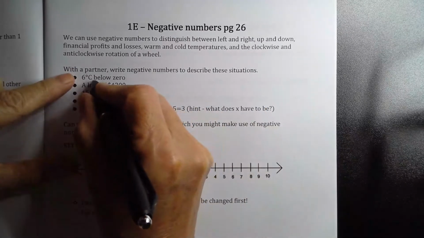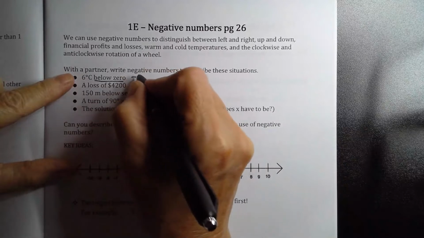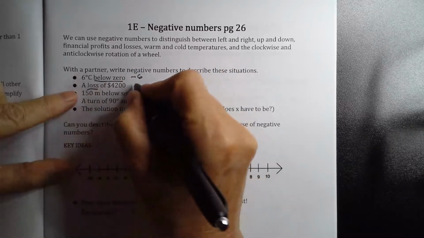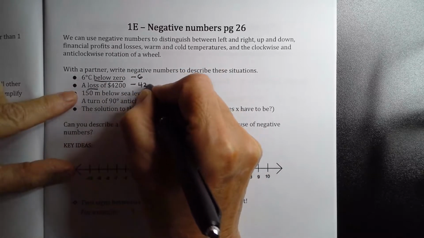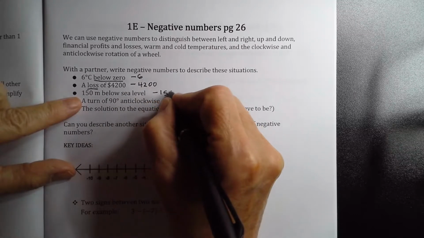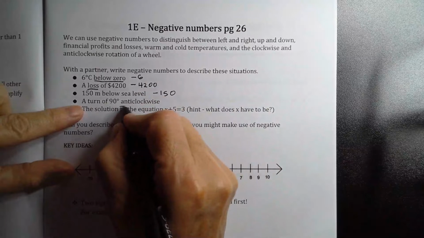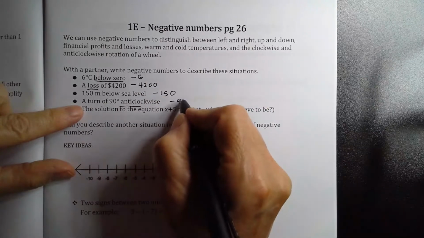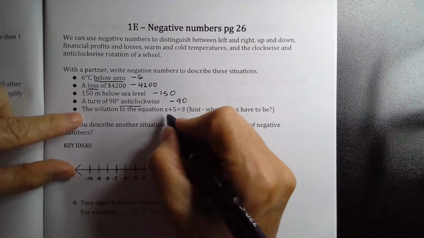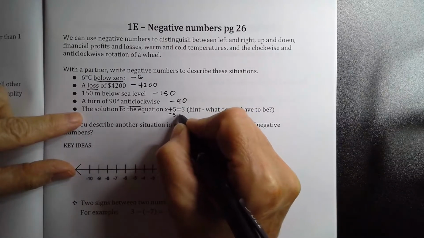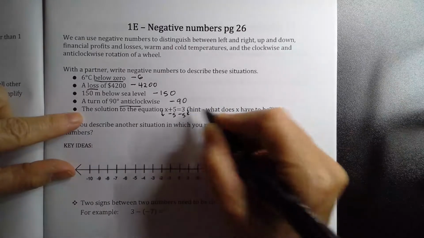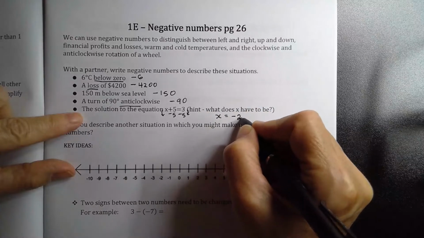So below 0 means -6. A loss is negative. Below sea level, anti-clockwise, all of these things are negative. The solution to the equation, so last year we did these where we took 5 from both sides, take 5, and we got x equals 3 minus 5 is -2.